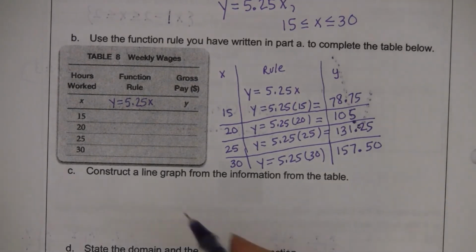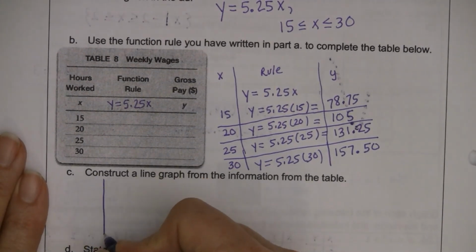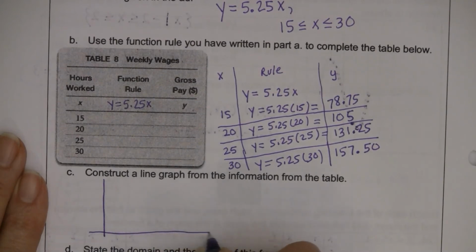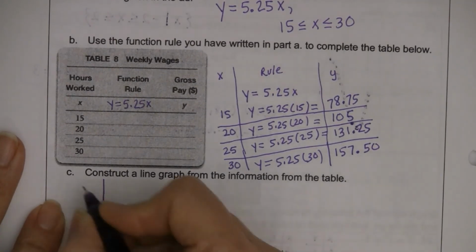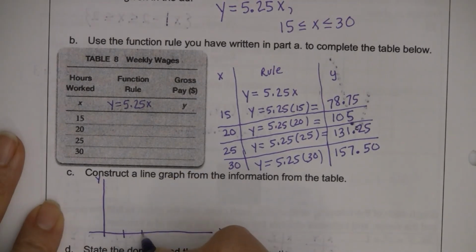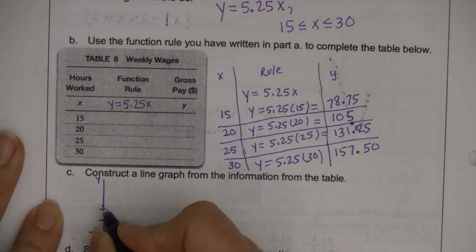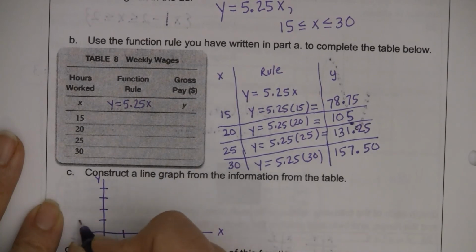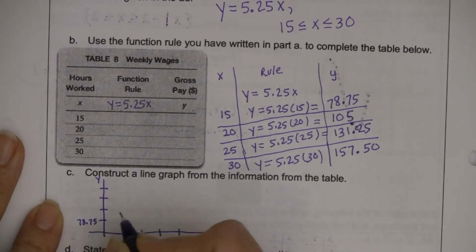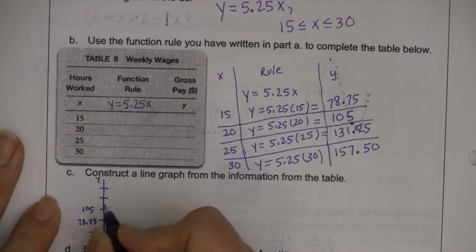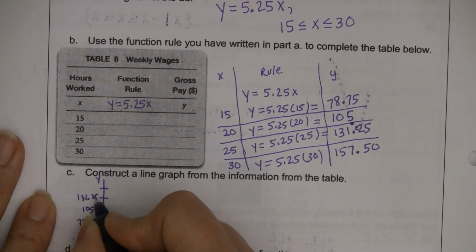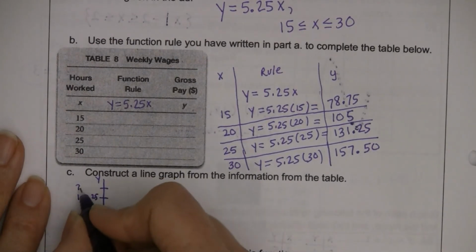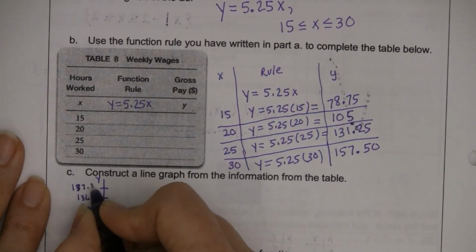So I'm just going to draw my line graph in here. I only need to be in the first quadrant, so I'm just going to be in quadrant 1. These are my x's and these are my y's. I'm going to go equal spaced for 15, 20, 25, and 30. And over here I'll equal space, because they're up by the same amount: 78.75, 105, 131.25, and 157.50.